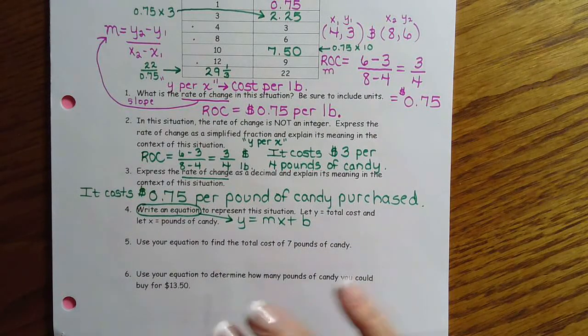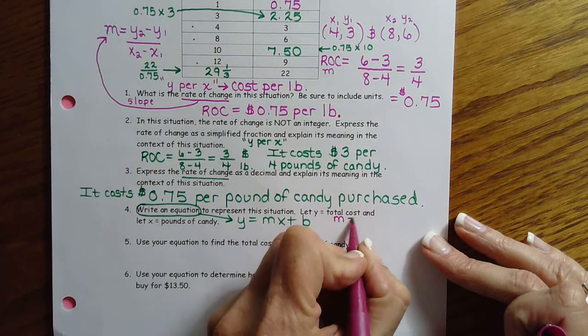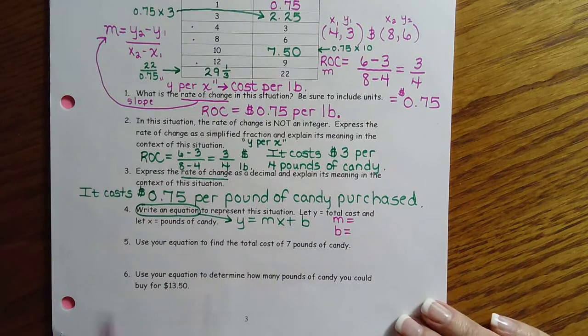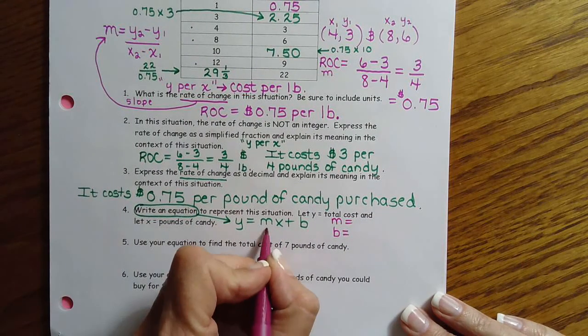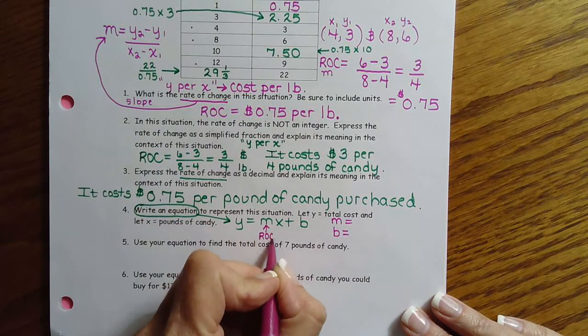And that's why I just didn't want to go fast on this one, just because it ties everything together. So to write an equation, we have to know m and we have to know b. And let's see if you remember these things. So m is what's in front of x, and that's what we call the slope or rate of change.